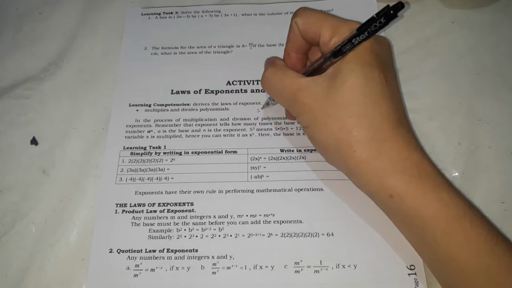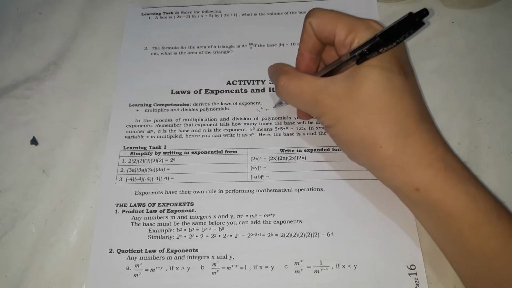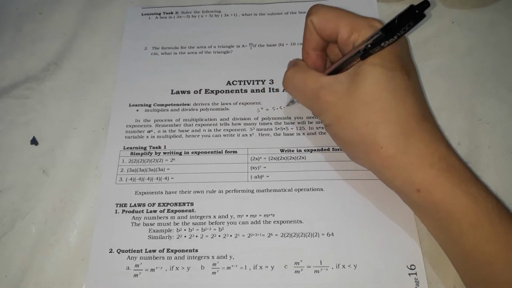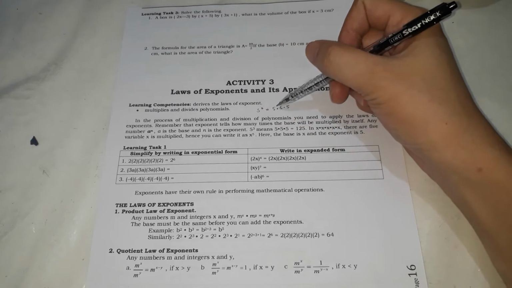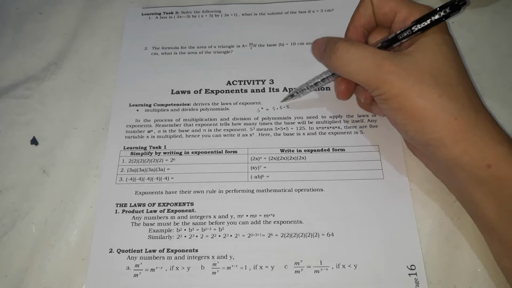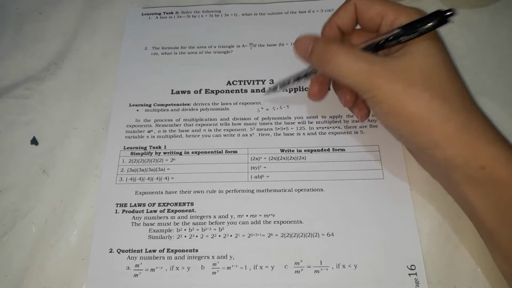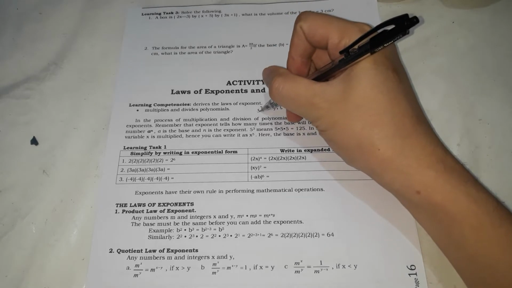In any number a to the n, a is the base and n is the exponent. 5 to the 3, or 5 cubed, is 5 times 5 times 5. So the exponent is 3 and 5 is the base.